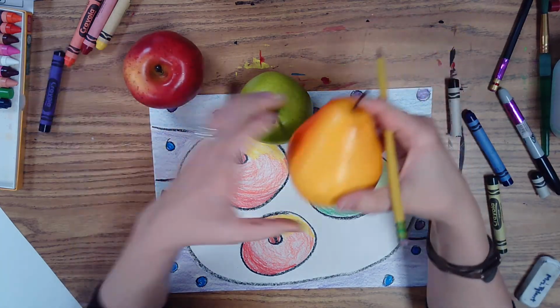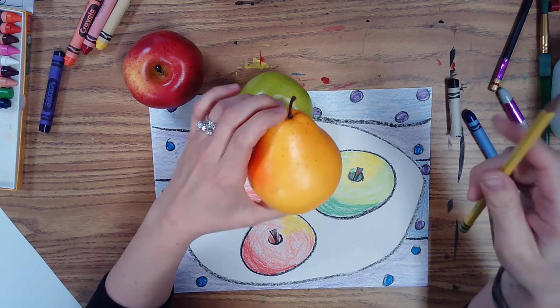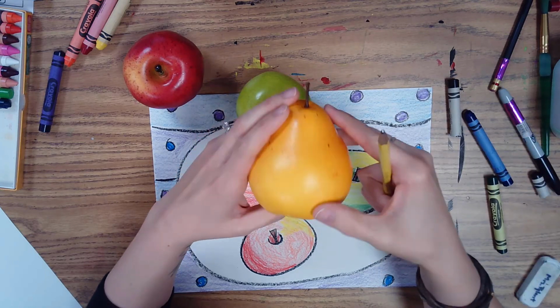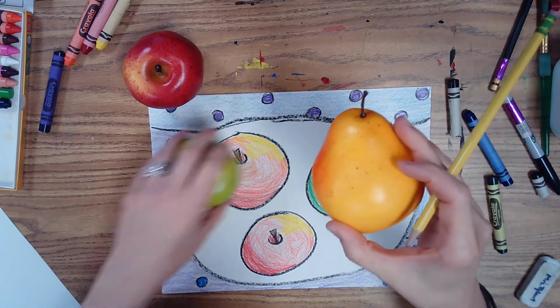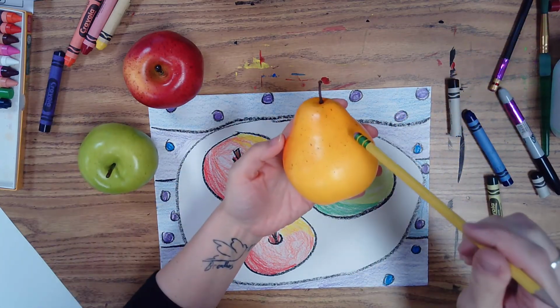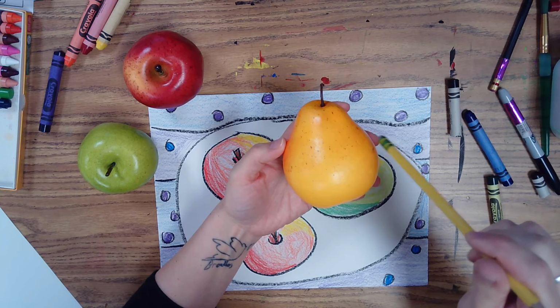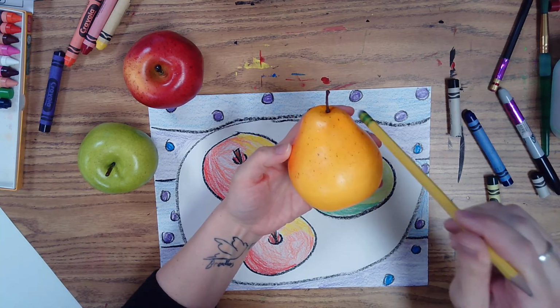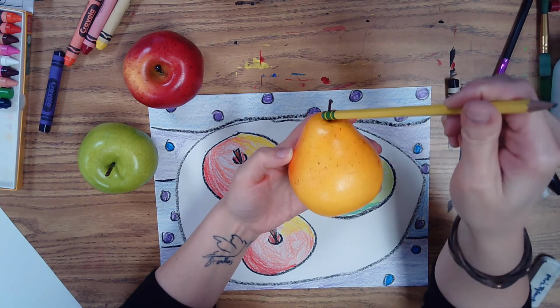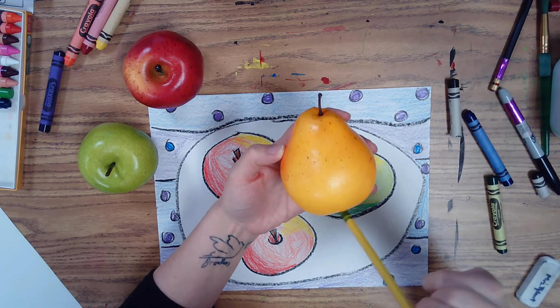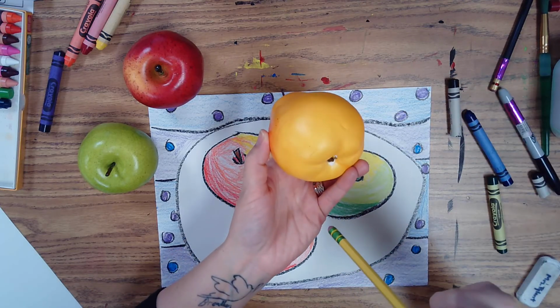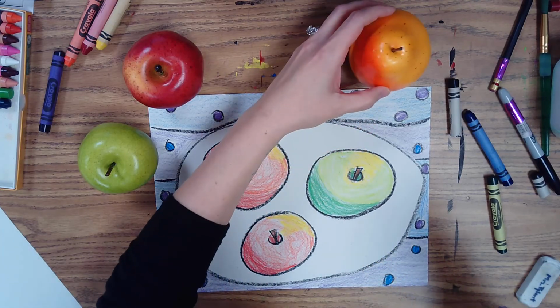If we looked at this pear, this is again another fake pear, not real, we could break it down into very basic shapes. If we look at the big shape on the bottom, we could probably draw a big oval and then maybe a smaller oval on top. And again, it has that circle area, this line here that we could draw, and there's a little bit of a curve at the bottom if you were to draw it from that angle.